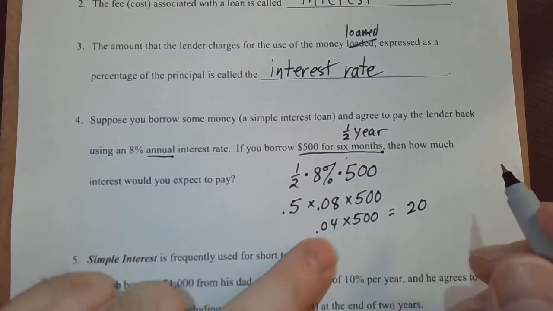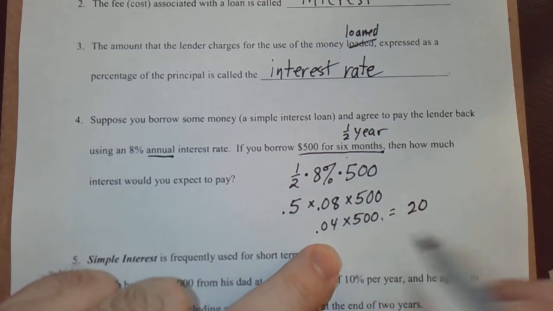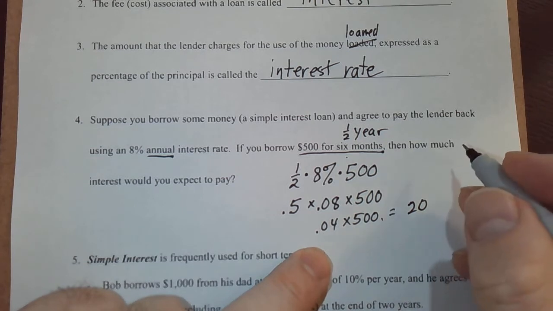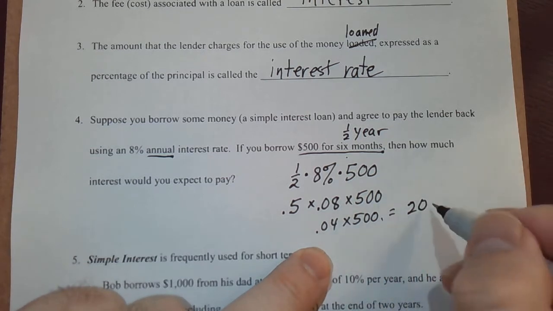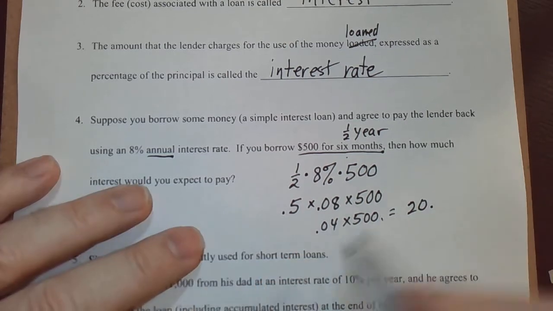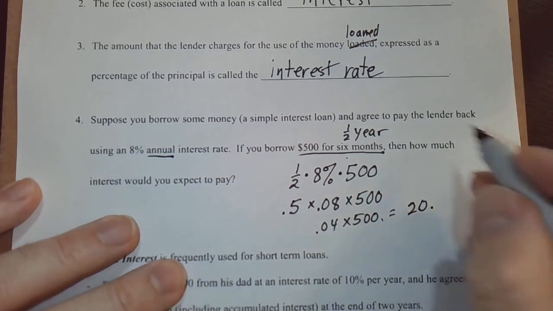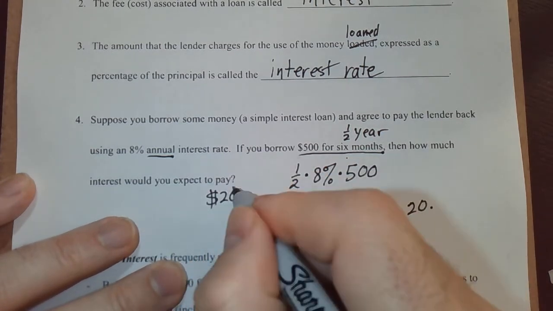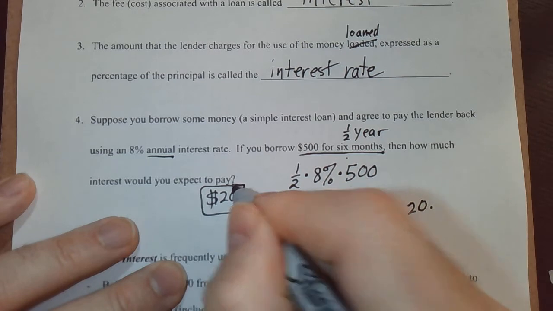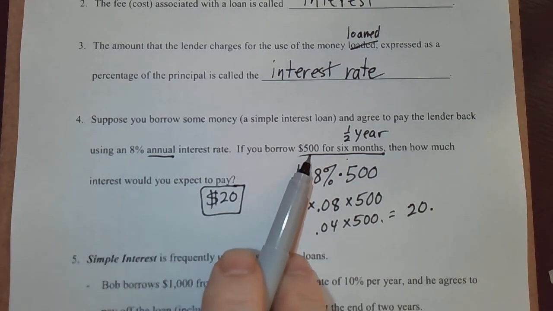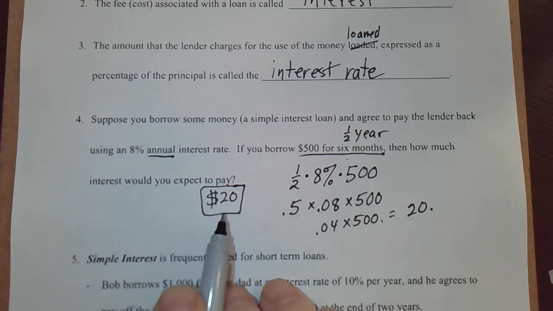It would be $20 exactly, 0.04 times 500. So how much would you expect to pay? $20. If you went the full year, 8% of $500 would be $40. So half of a year, you'd pay $20 in interest.